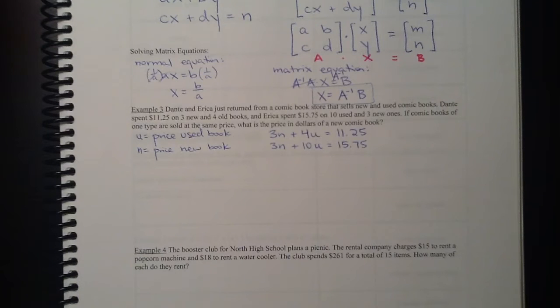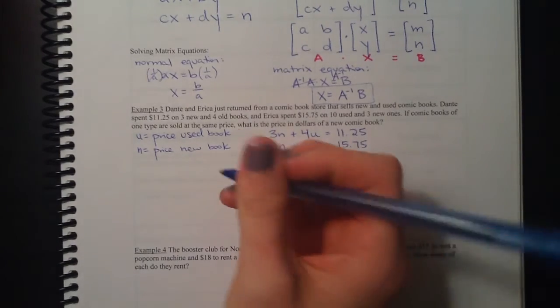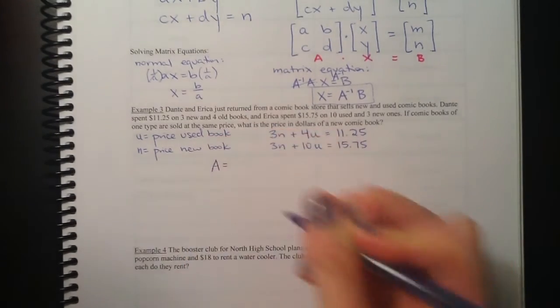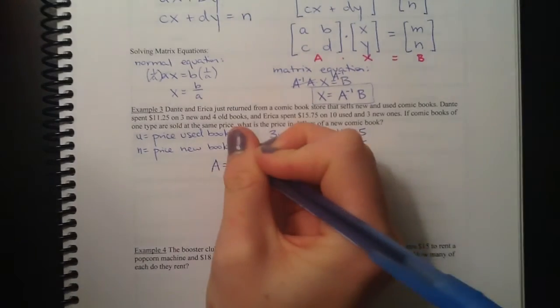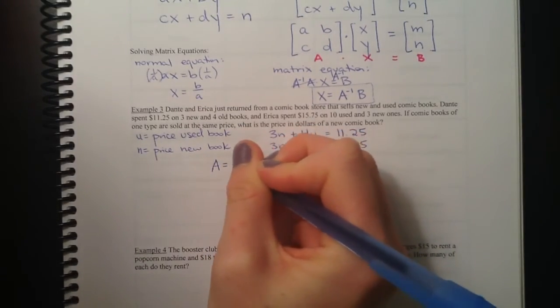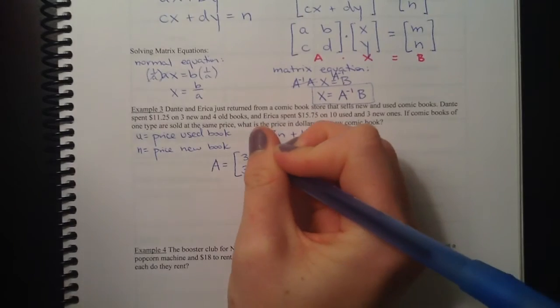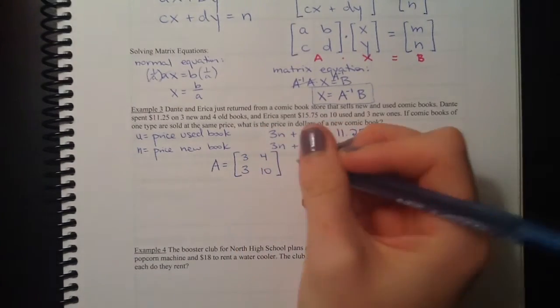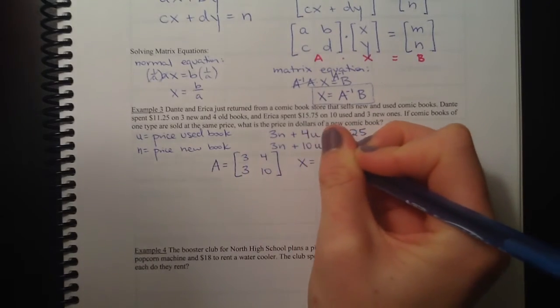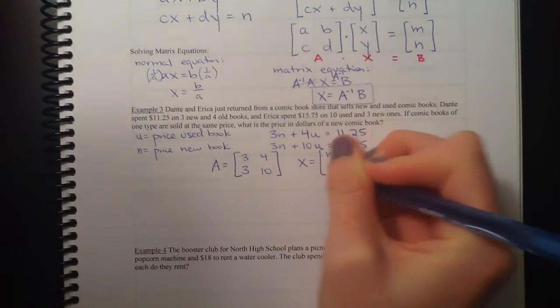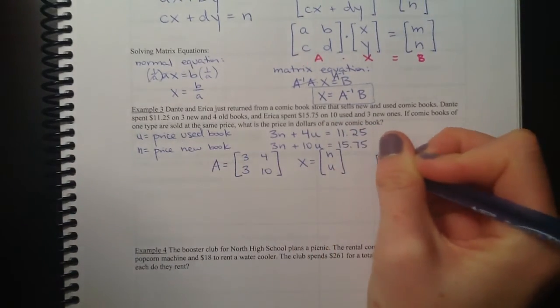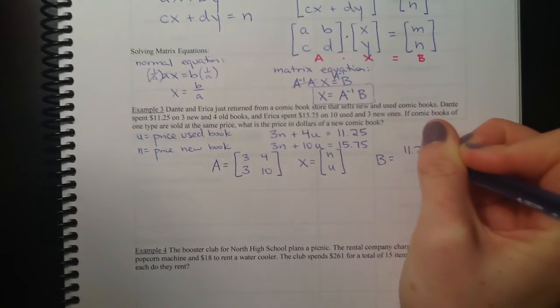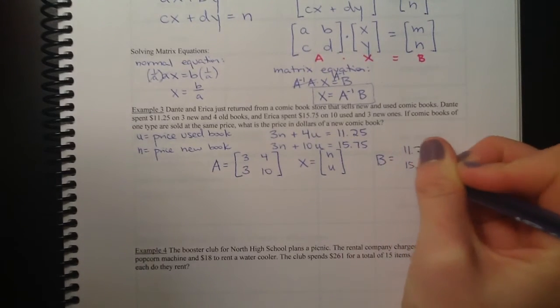So this is just an alternate method we can use here. So we're going to set up the matrix equation. A is just the coefficients, so we're taking 3 and 3, the number of new, and then 4 and 10. We don't know what our variable matrix is, so we're trying to find N and U. And then B is just the constants, 11.25 and 15.75.